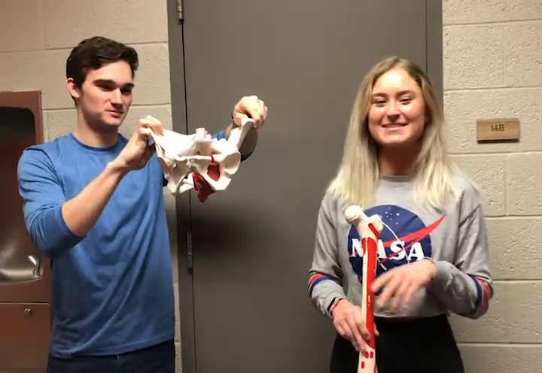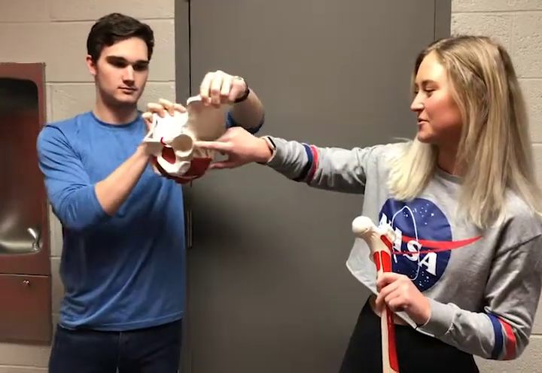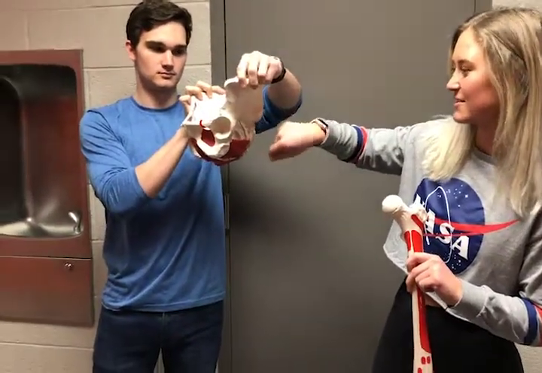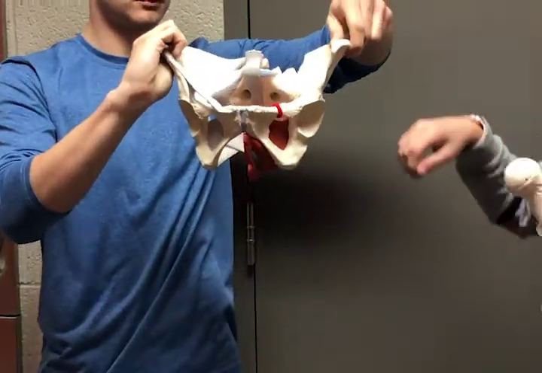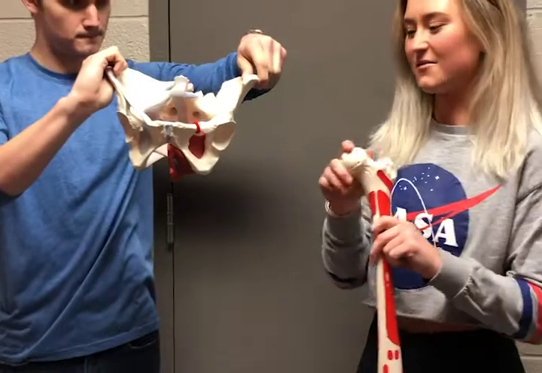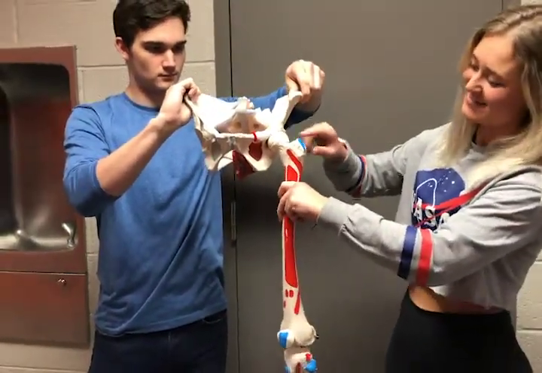The hip joint is a synovial ball and socket joint, and it consists of the acetabulum, which is made up of the ilium, the ischium, and the pubis, and then the femoral head of the femur, and it just sticks in there like that, and it moves around.